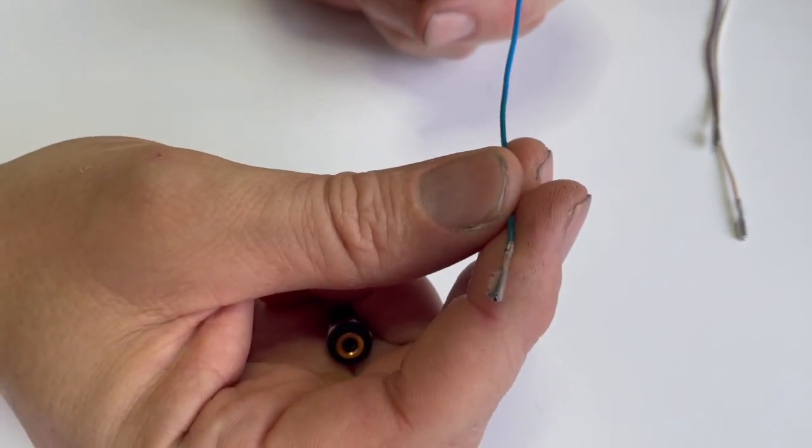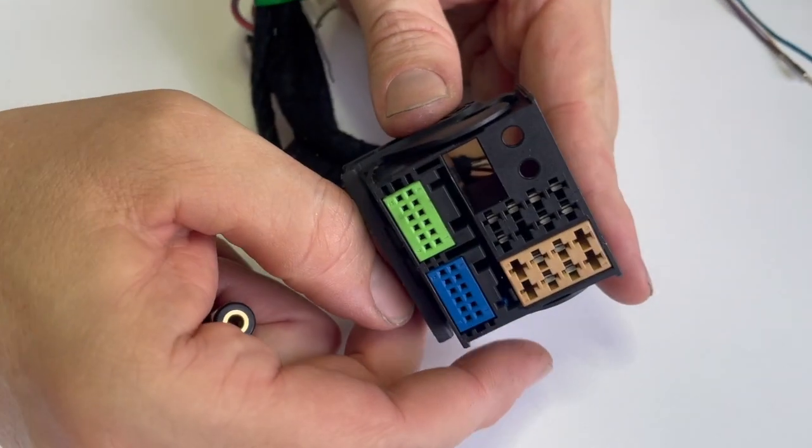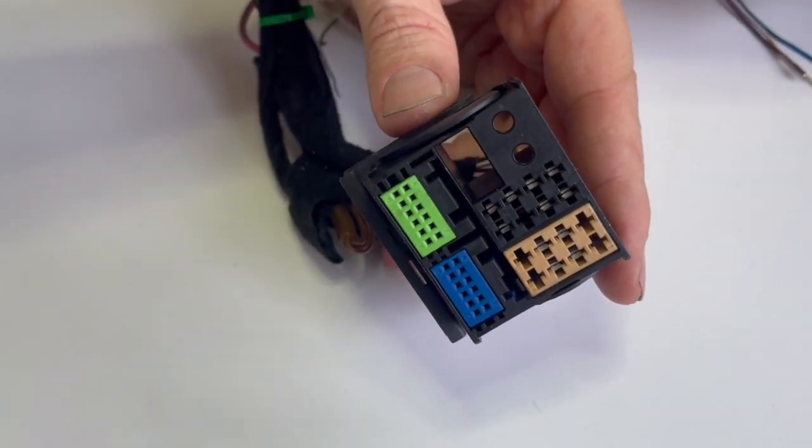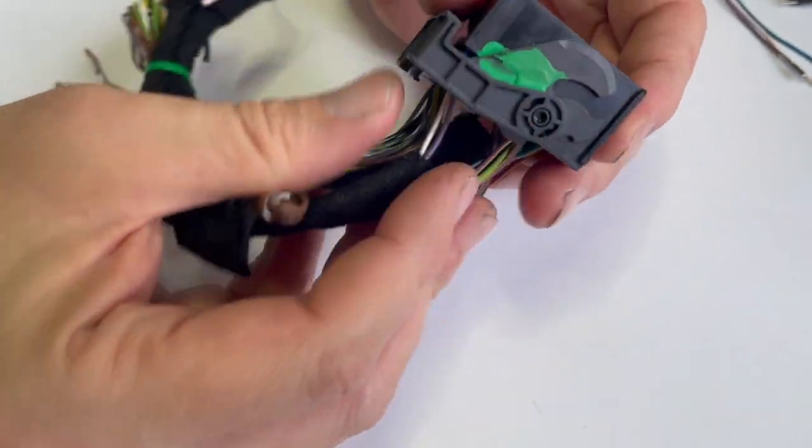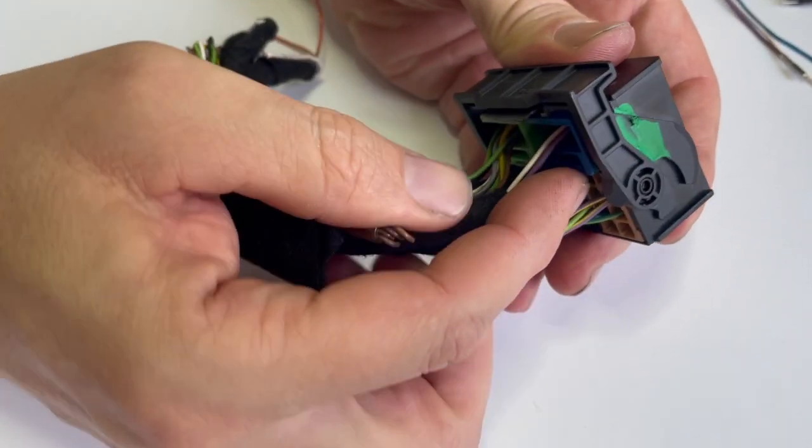Or the other thing that you can do is get yourself one of these pigtails. Actually, I got this one from my local junkyard. And you can pull out those connectors from here.